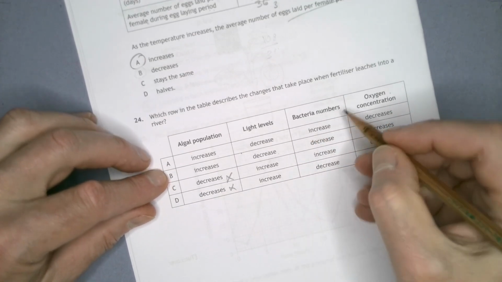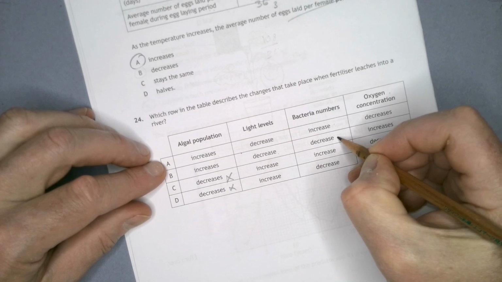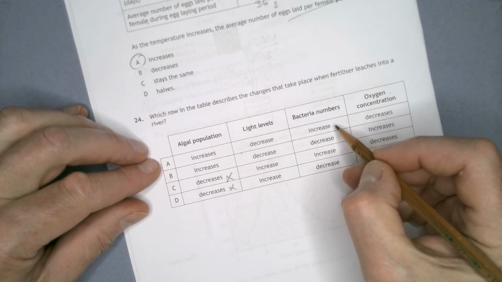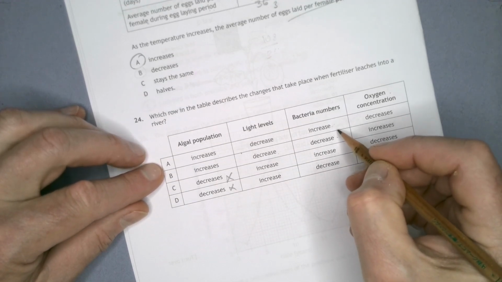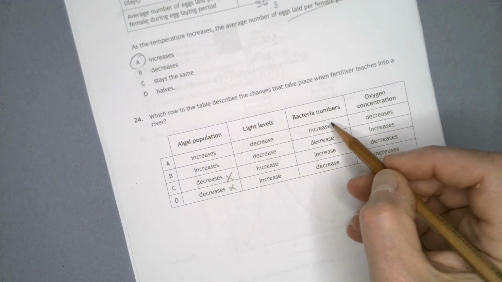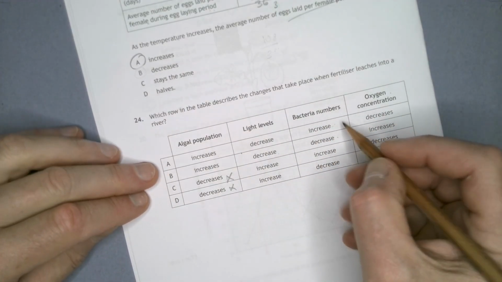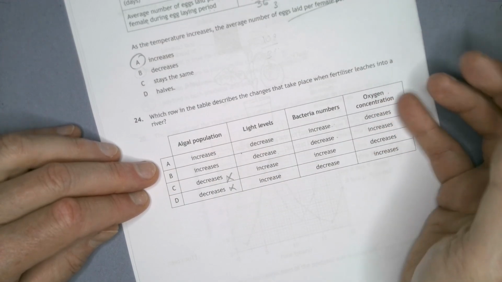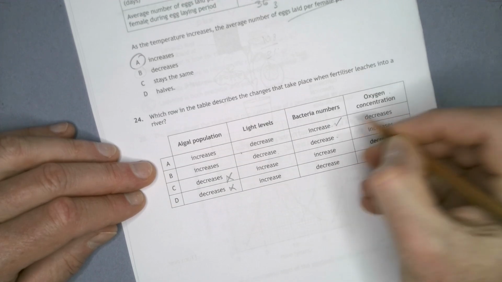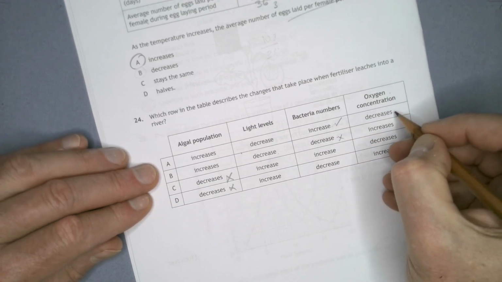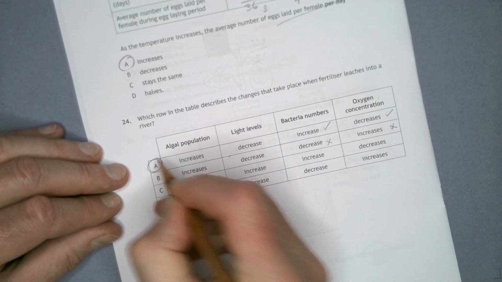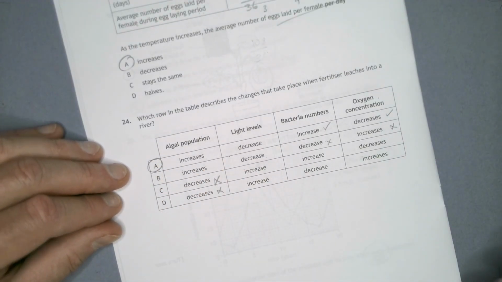We've got no difference yet here. Bacteria numbers increase or decrease. Okay. Well, what happens to the bacteria numbers? Well, because we've got an algae population, and that algae population is increasing to the point where it starts using up all the resources. We get algae dying and whatever, we're going to get an increase in bacteria, so that's going to be correct. That's going to be wrong, and the oxygen level will decrease, and that's going to be wrong. So the oxygen level is decreased. The correct answer is A for 24.